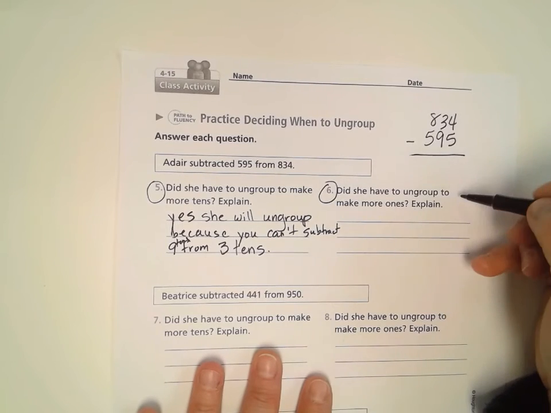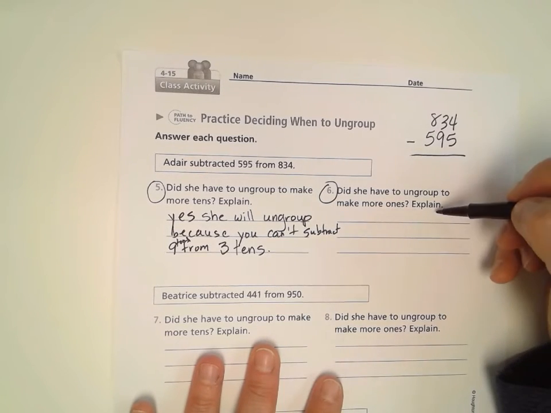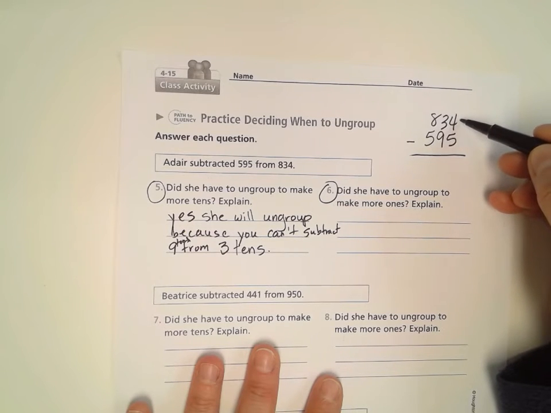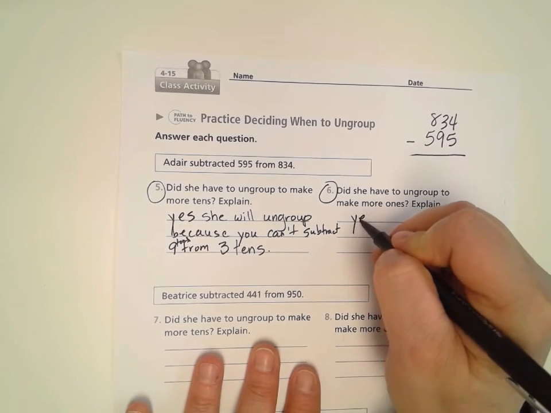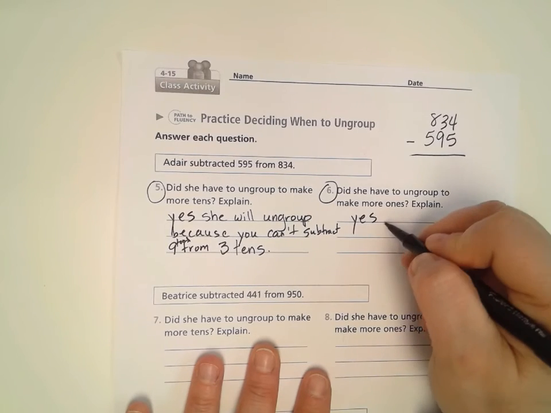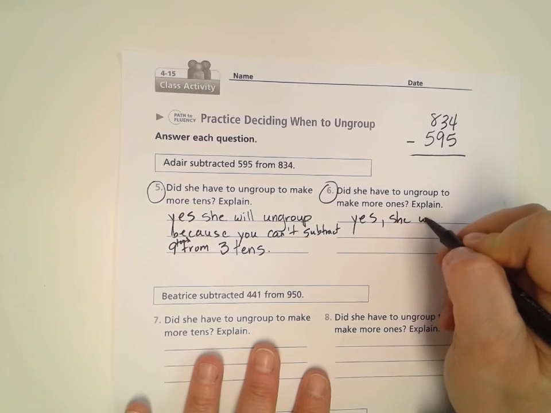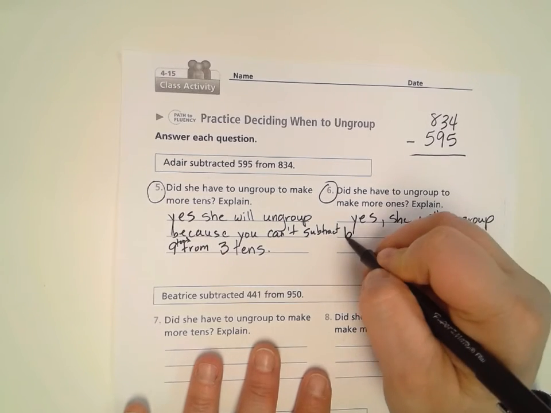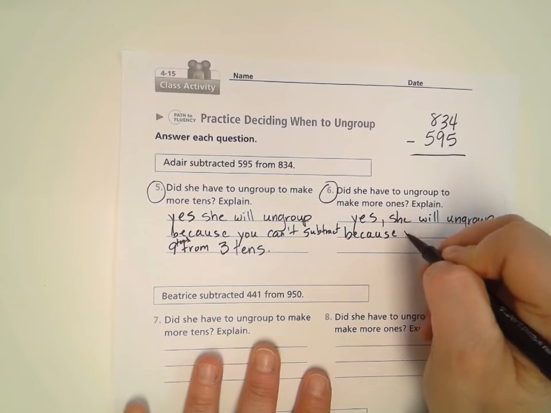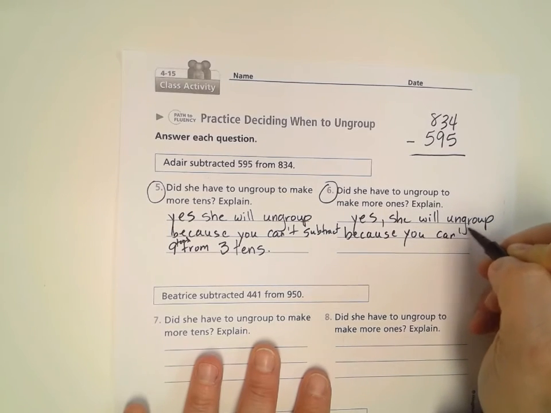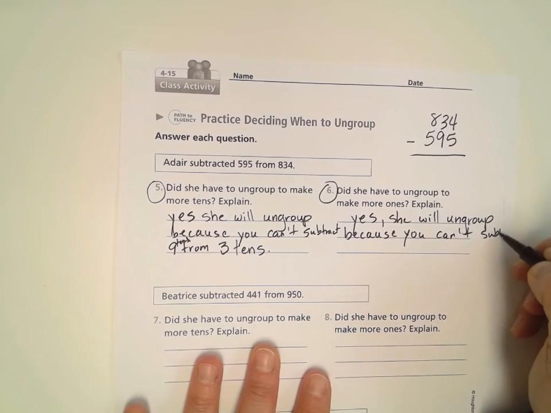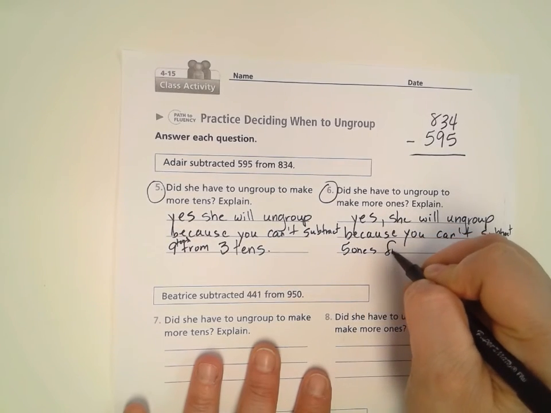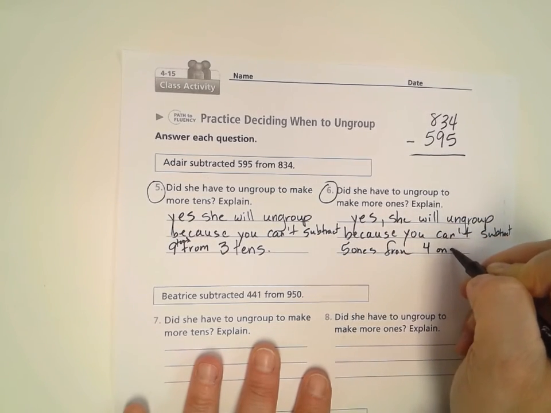Did she have to ungroup to make more ones? Explain. So I'm looking here. 5 is larger than 4, so yes, she did have to ungroup because you can't subtract 5 ones from 4 ones.